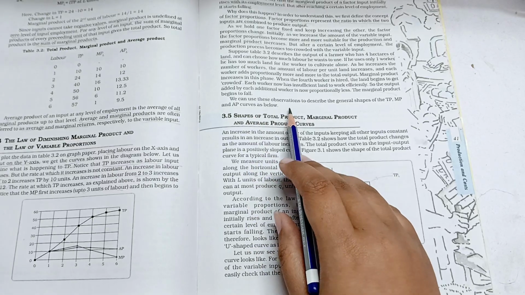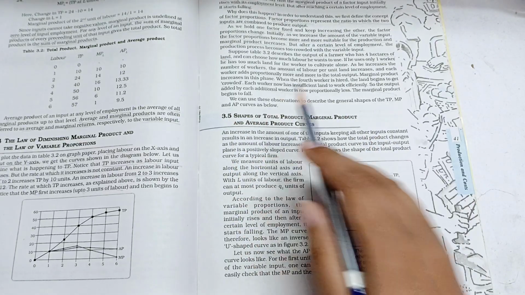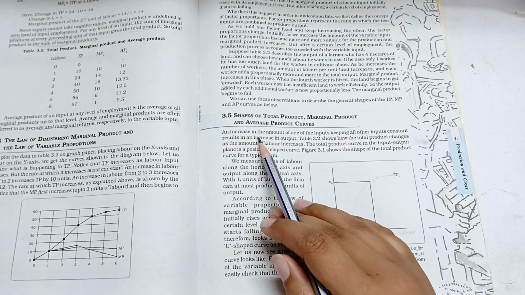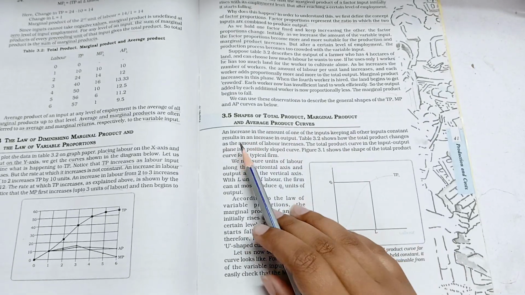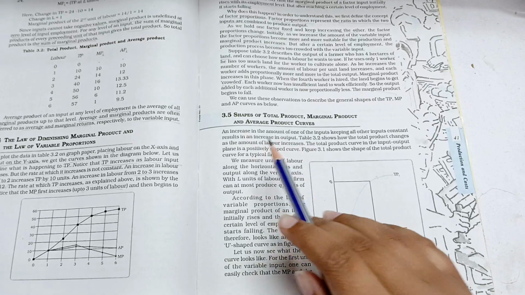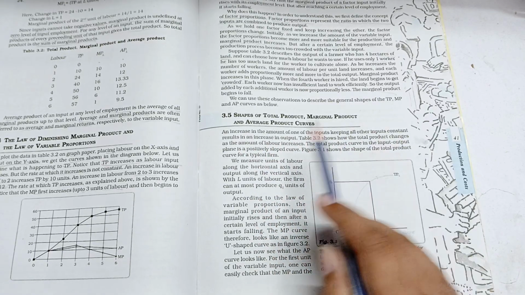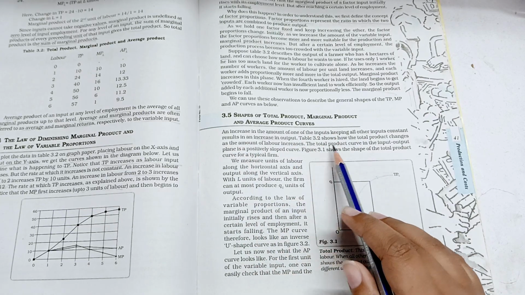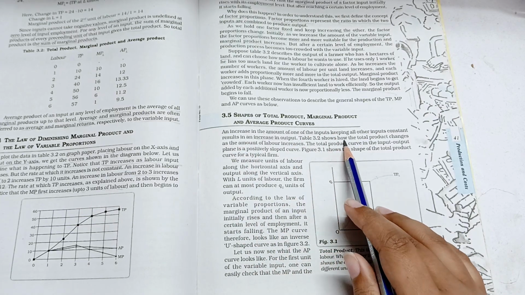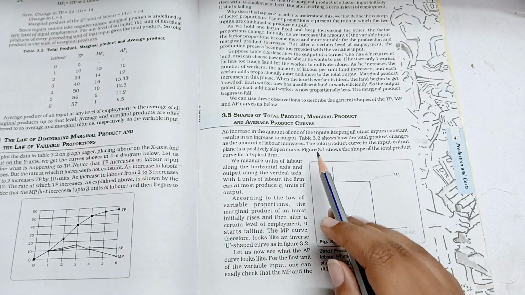We can use this observation to describe the general shapes of the TP, MP, and AP curves as below. Shapes of total product, marginal product, and average product curves. An increase in the amount of one of the inputs keeping all other inputs constant results in an increase in output. Table 3.2 shows how the total product changes as the amount of labor increases.